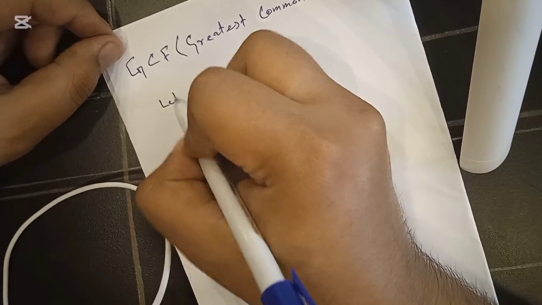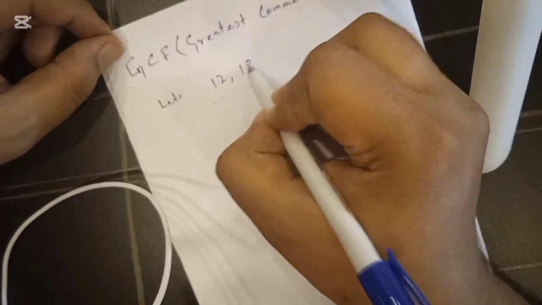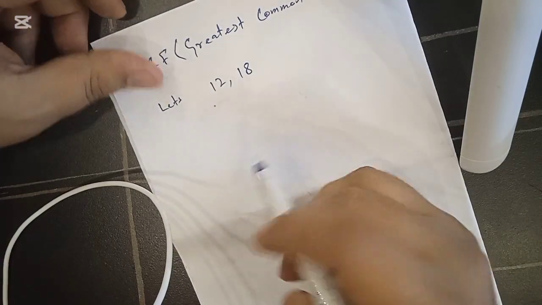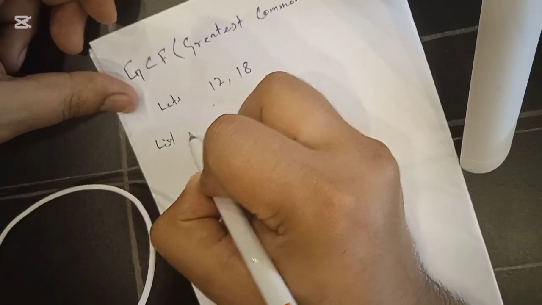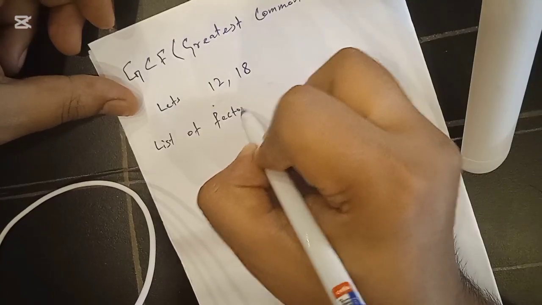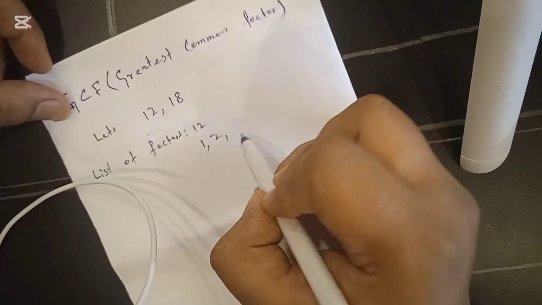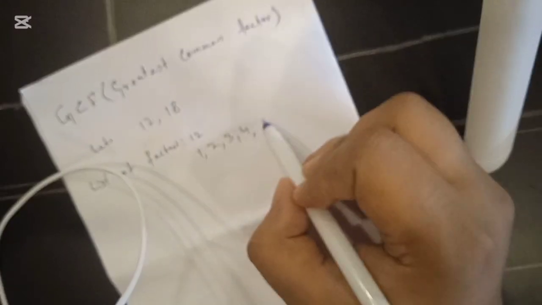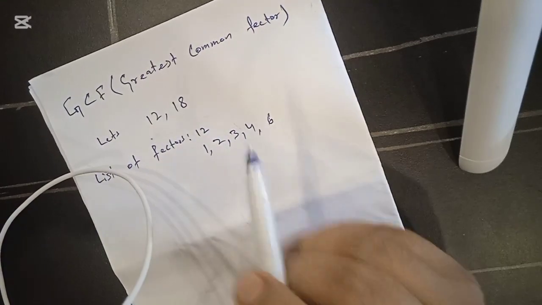Like let's say 12 and 18 if we take. Okay, so we will check a list of factors that we get from 12. List of factors. Factors means it will divide with how many numbers. So 12 can be divided by 1, 12 can divide by 2, 12 can divide by 3, 12 can divide by 4, yes, 12 cannot divide it by 5, and 12 can divide it by 6.